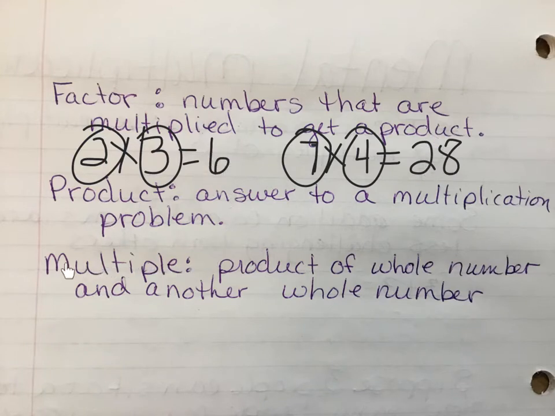The last word that we have here is multiple, and a multiple is the product of a whole number and another whole number. So this is the product of 2 whole numbers. This is the product of 2 whole numbers. That means they are multiples. Make sure you get all of these words down. We will be using them throughout our multiplication ordeal, but you need to know, if I talk about a factor, that means the 2 numbers that multiply to get a product. And if I'm talking about a product, it's the answer to a multiplication problem. And if I'm talking about a multiple, it's the answer to a multiplication problem, but in a specific order.